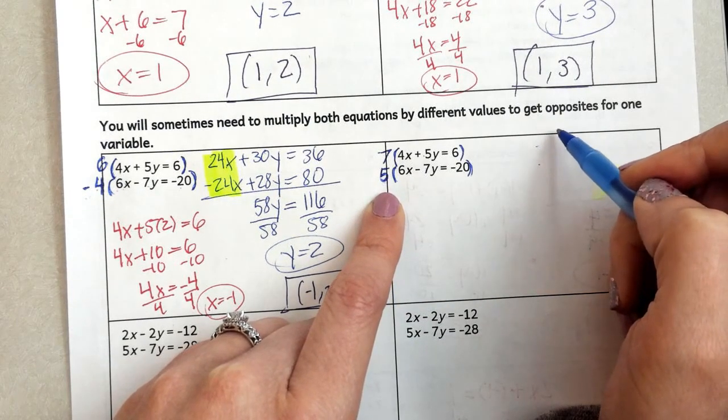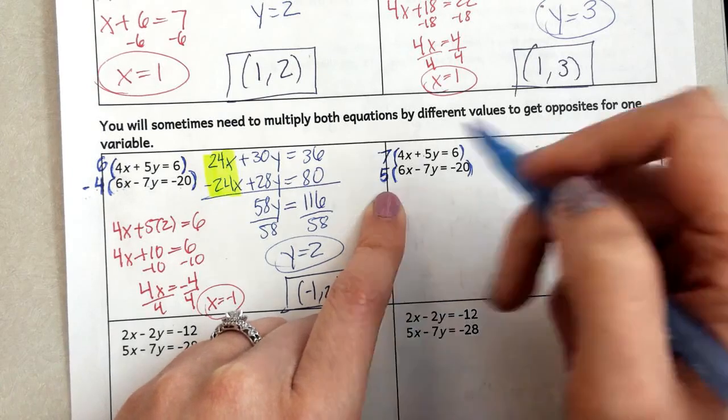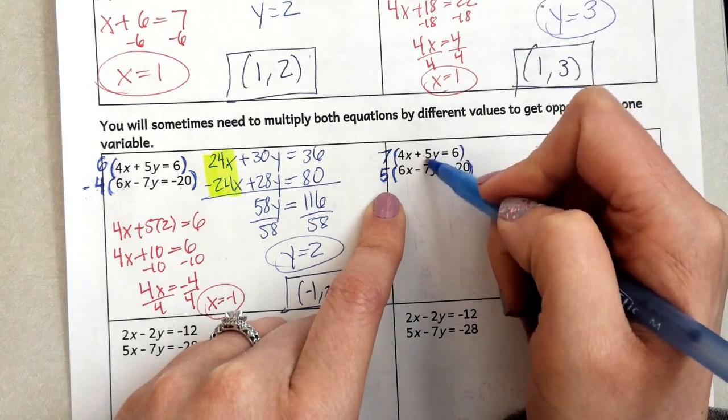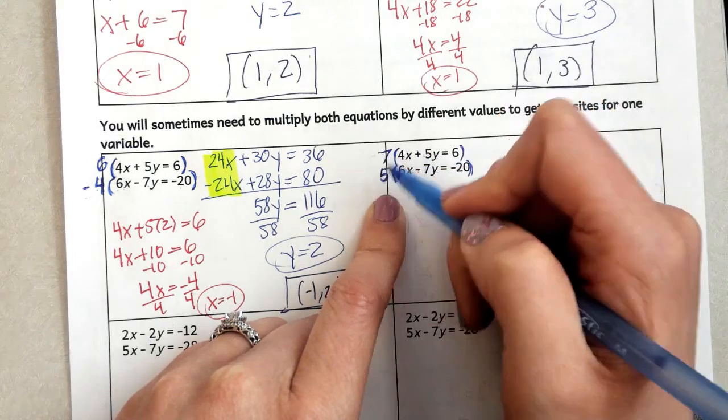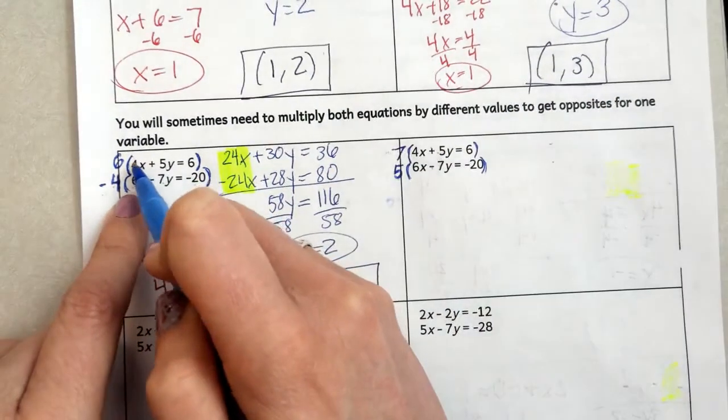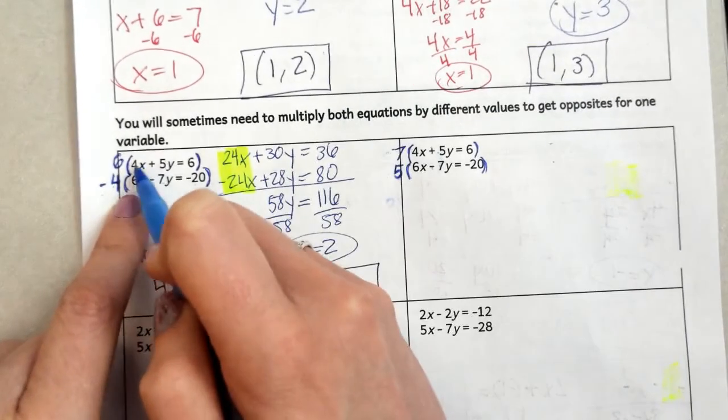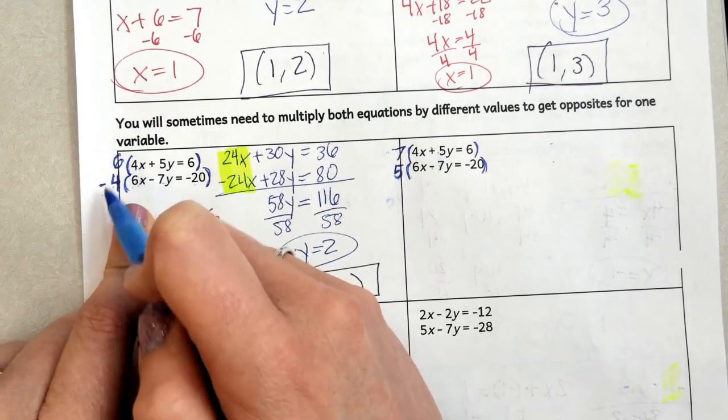Okay? So kind of a trick to think about is whichever ones you're trying to eliminate, look at it and see, right now they are opposites. So out here I want them to be the same. On these, here they were the same, so out here I wanted them to be opposites. Okay?